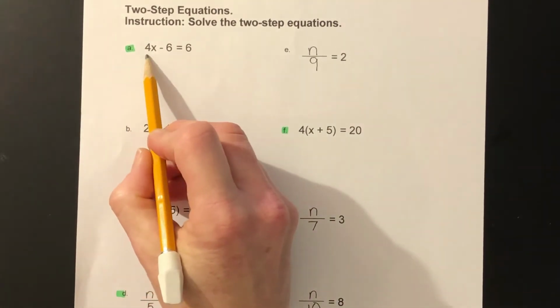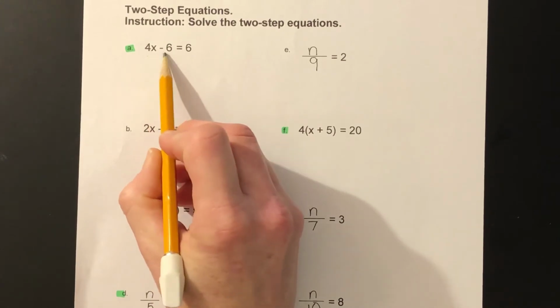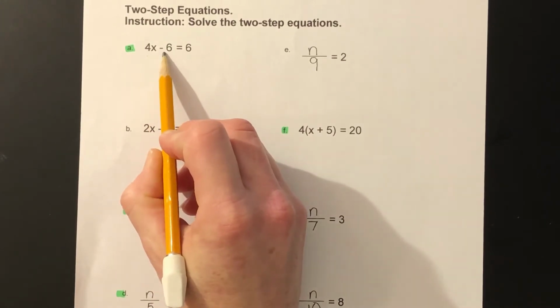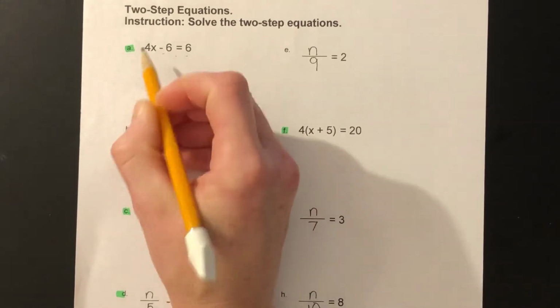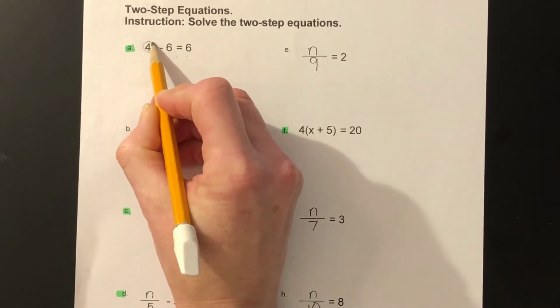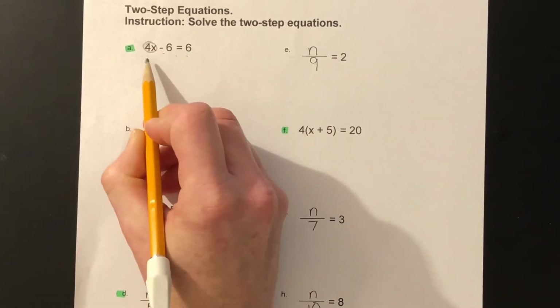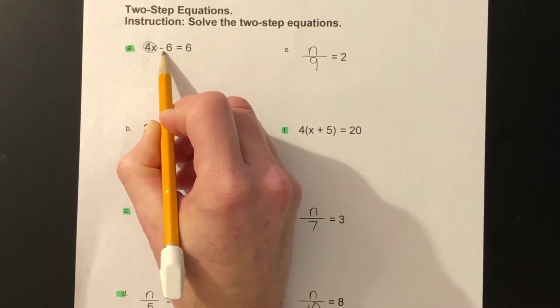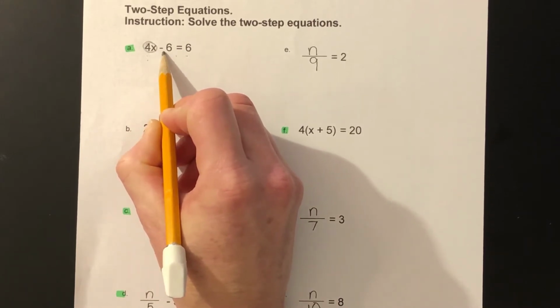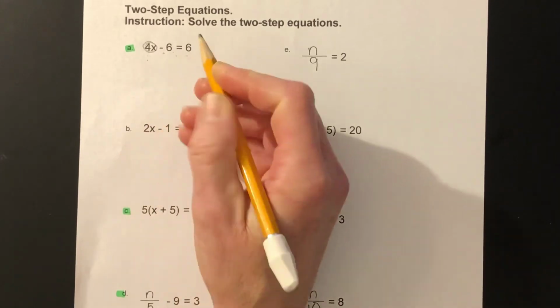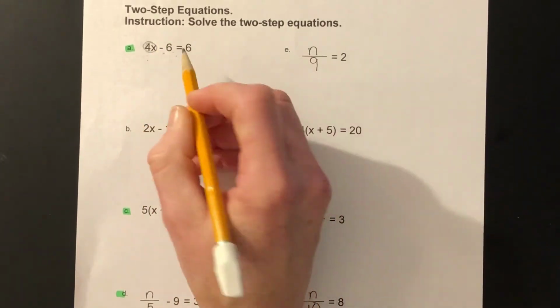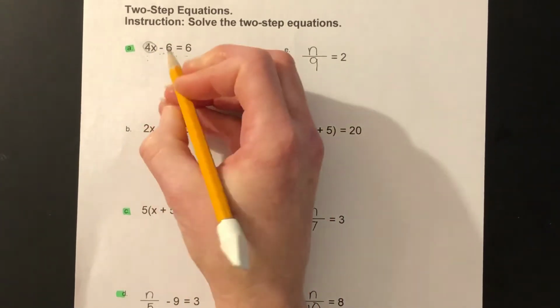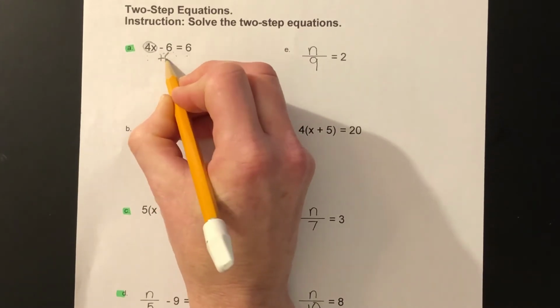A, 4x minus 6, I'm already thinking ahead, equals 6. My first job is to get the variable term by itself. I need to get rid of the negative 6. The opposite of negative 6 is positive 6. Or I could say the opposite of minus 6 is plus 6. Either way. So I add 6 to both sides.